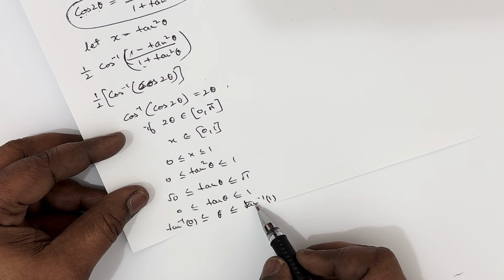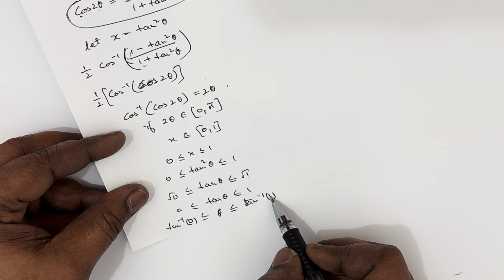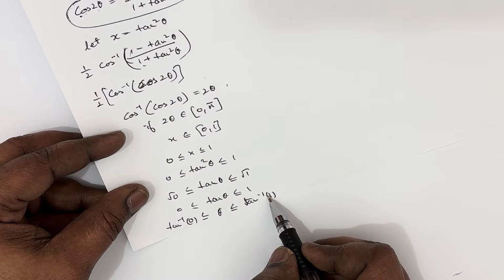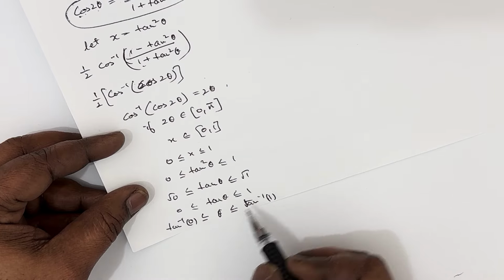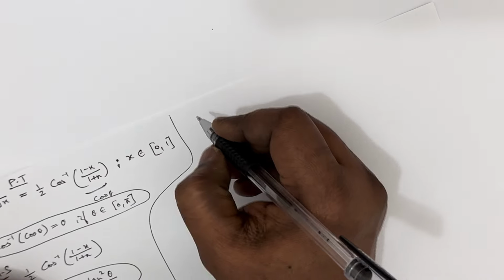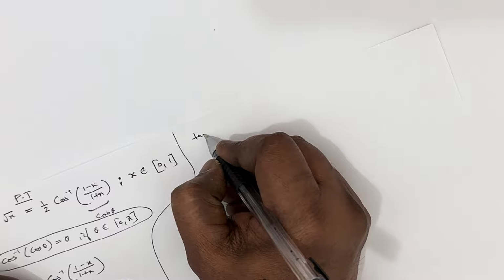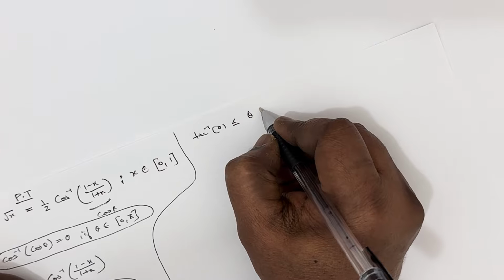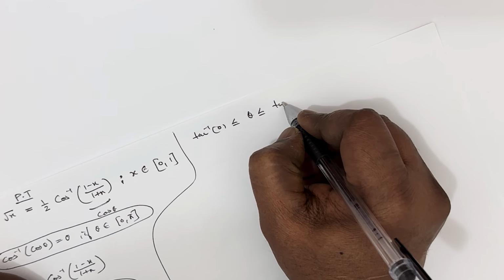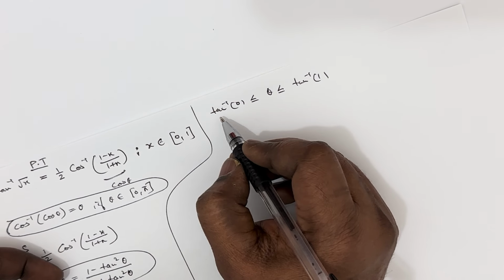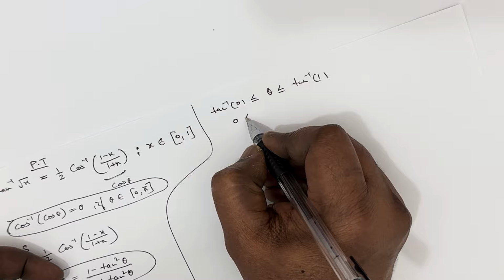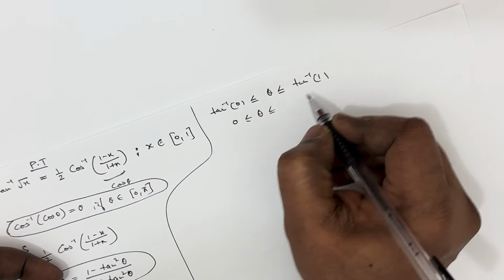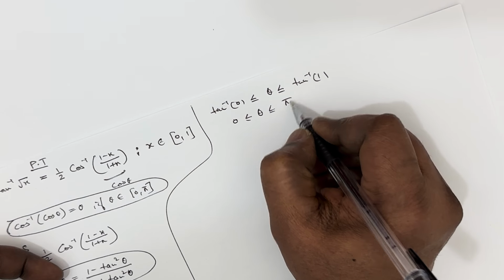The principal value of tan inverse 1 is pi by 4, and tan inverse 0 is 0. So 0 is less than or equal to theta, which is less than or equal to pi by 4.